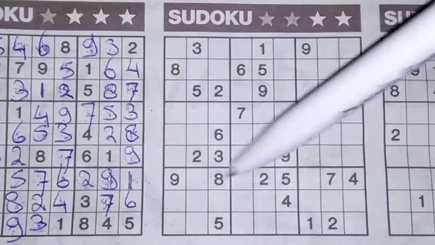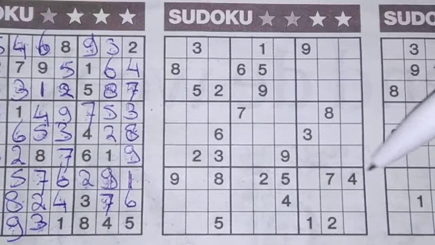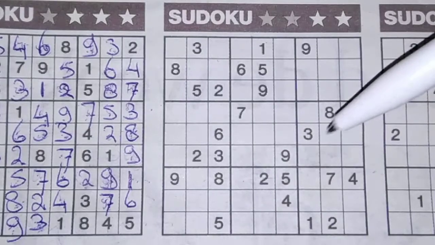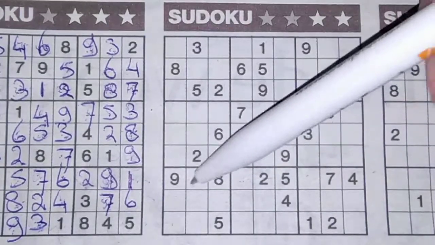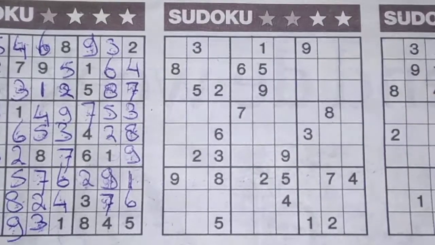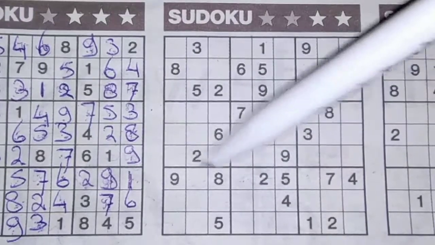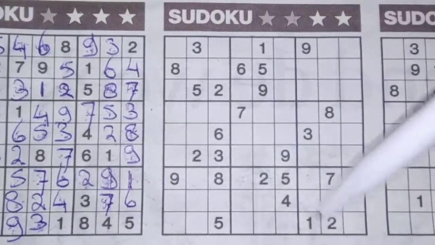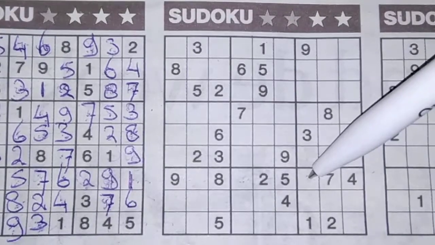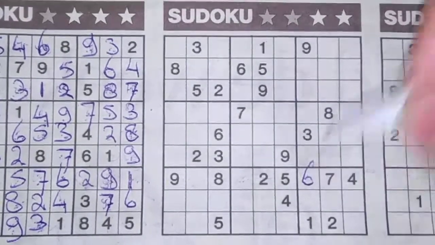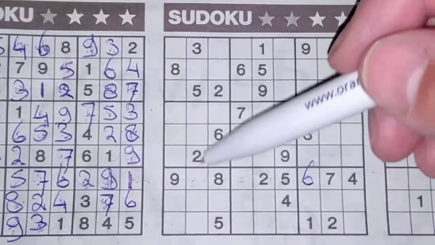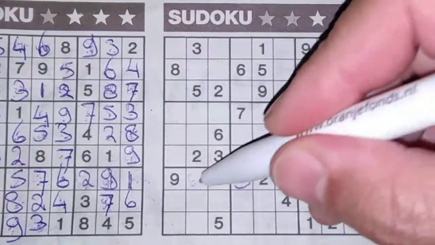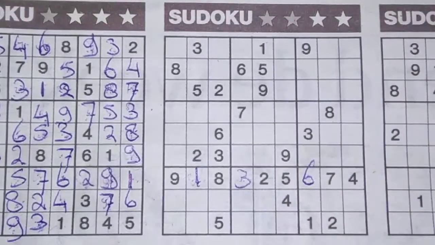I see here three missing numbers in this row. What are those numbers? The missing numbers here are the 3, the 1, and the 6. I see here 1 and the 3, so one digit left for the 6. The 1 and the 3 are left. We see here 3, so no 3 there. 3 should be here, and the 1 goes there.